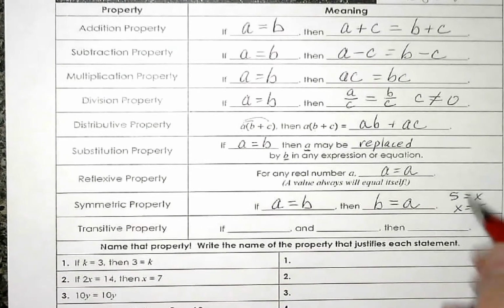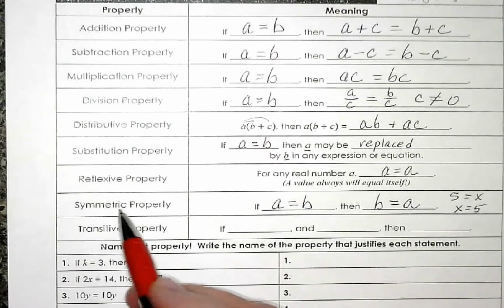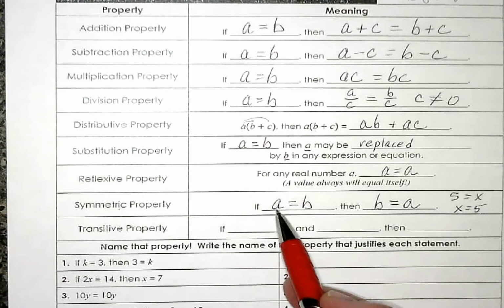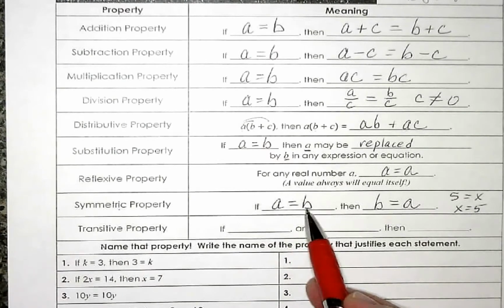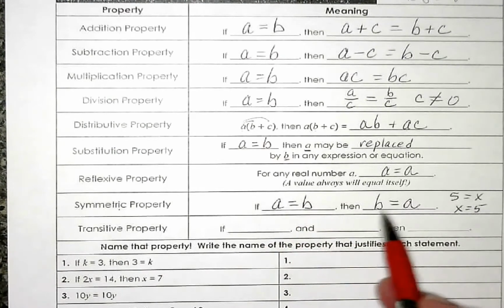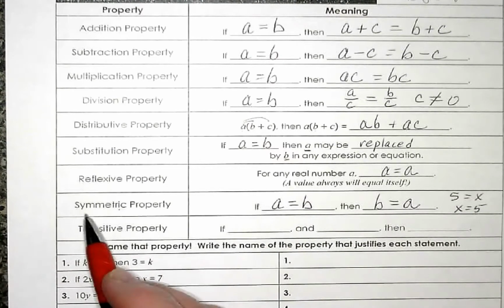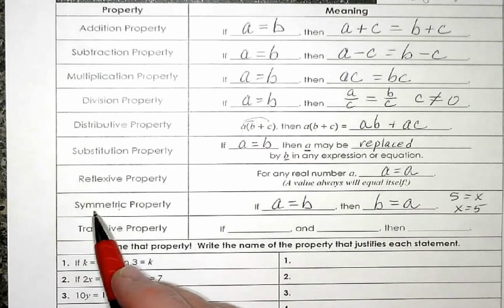And you didn't think anything of it because, well, that means the same thing, right? Well, the reason it means the same thing is something called the symmetric property, that if I have two equal values, I can switch them around and they're still going to be equal. Okay, symmetric will switch the expressions around.